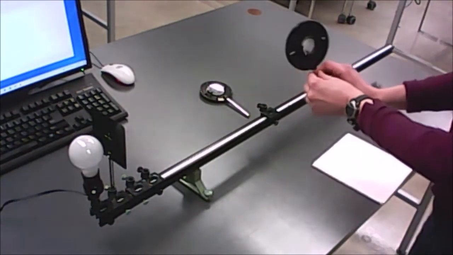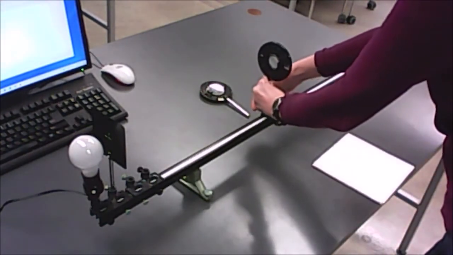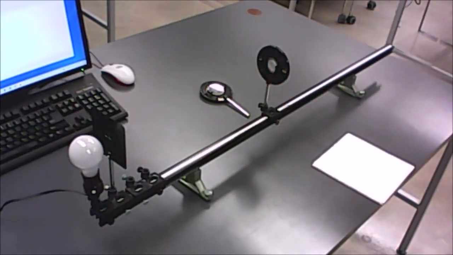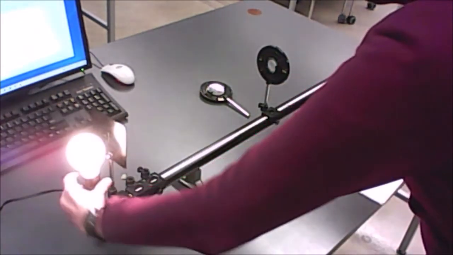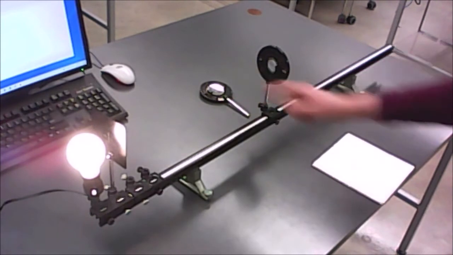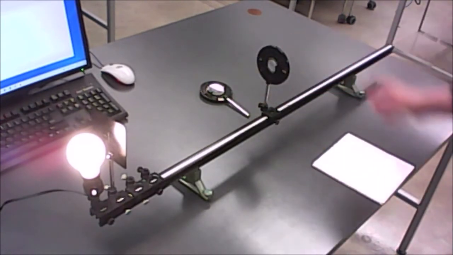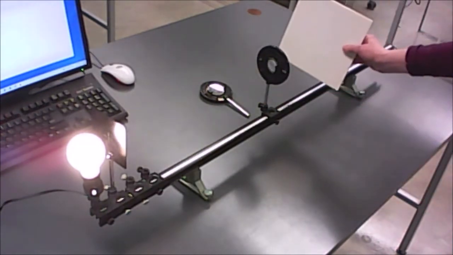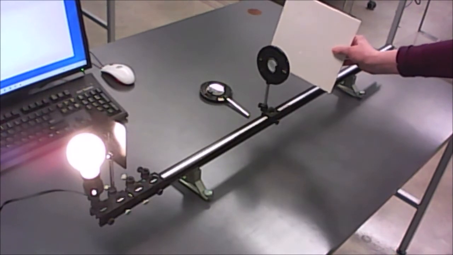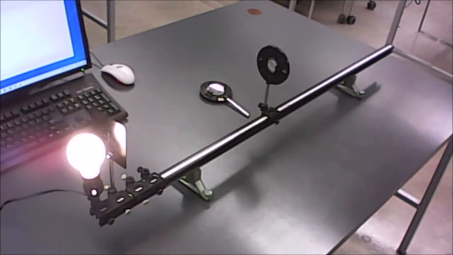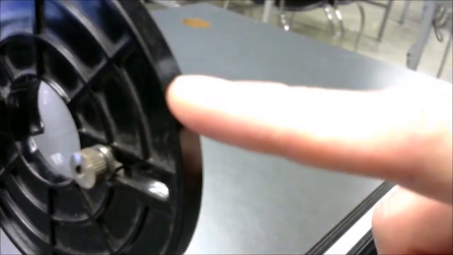That's mounted on a holder here. It goes in the middle of the track like this. And then what we're going to do is turn on the light bulb. So the light is going to be leaking through that arrow cutout. It'll hit the lens. We should be able to get a focused image of the arrows. That's not going to be super easy to see in the video, so here's a close-up of our lens.